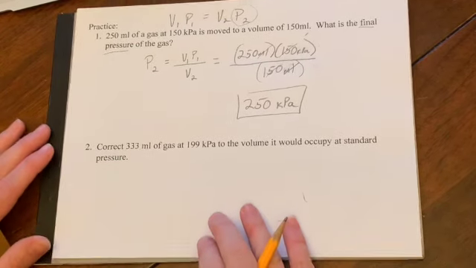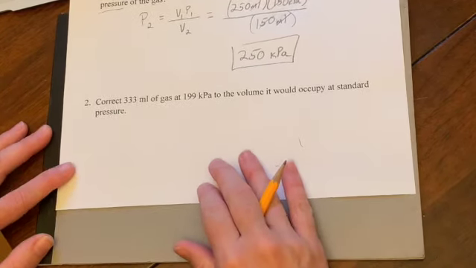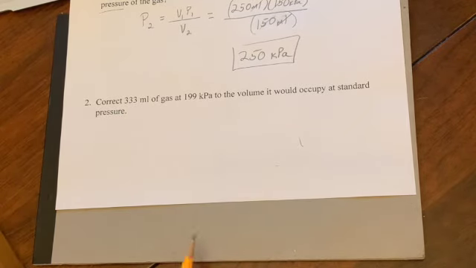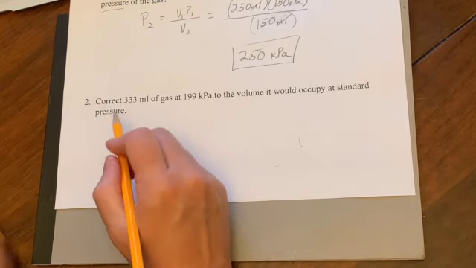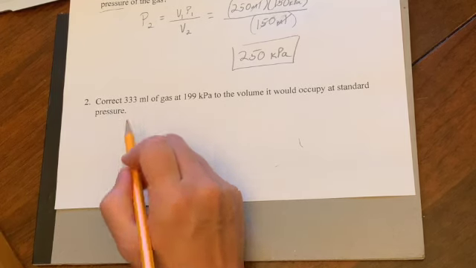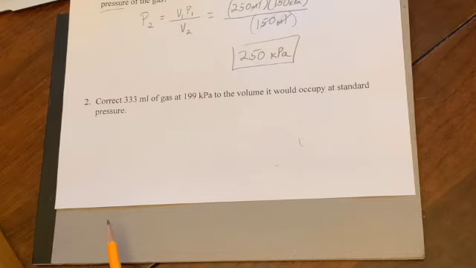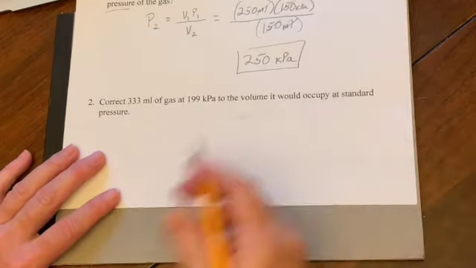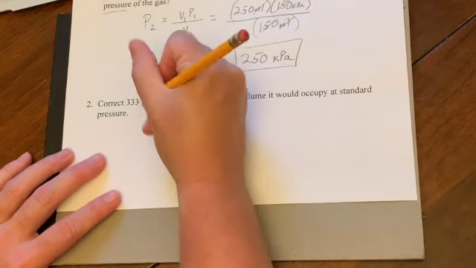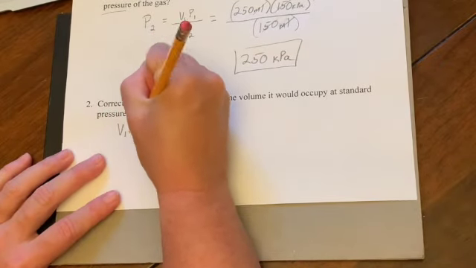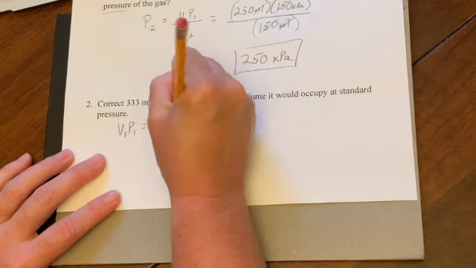So let's take a look at number 2. Feel free to pause the video and you can do this on your own if you'd like to. Correct 333 milliliters of gas at 199 kilopascals to the volume it would occupy at standard pressure. So again, I am using my V1 P1 is equal to V2 P2.